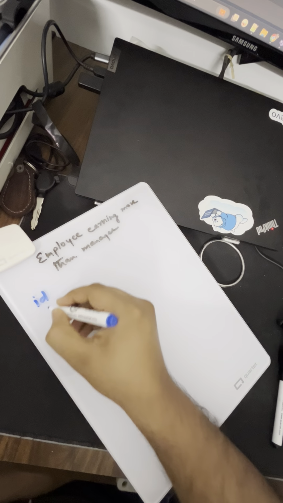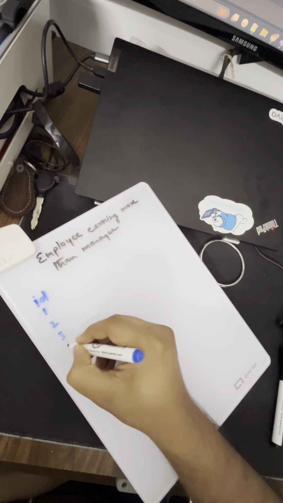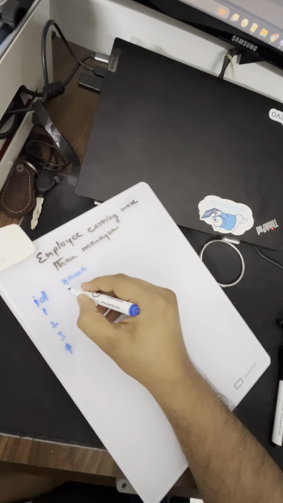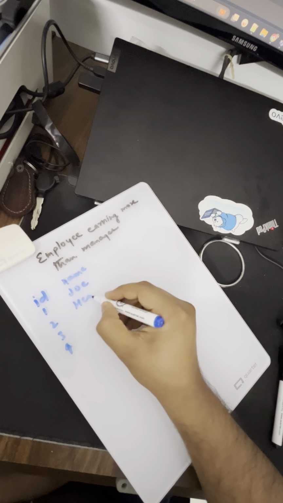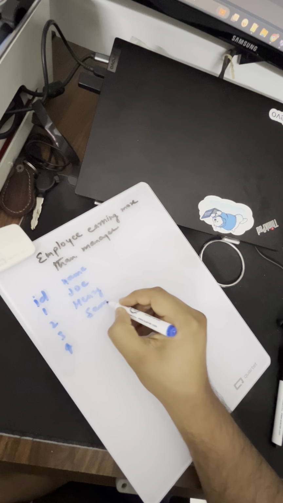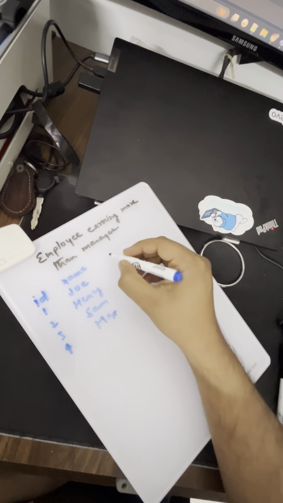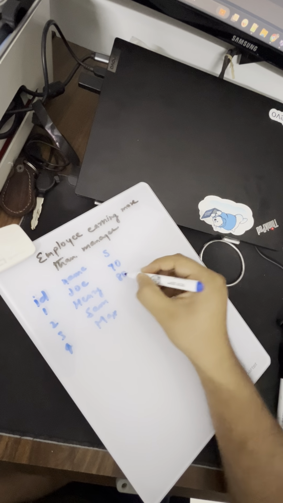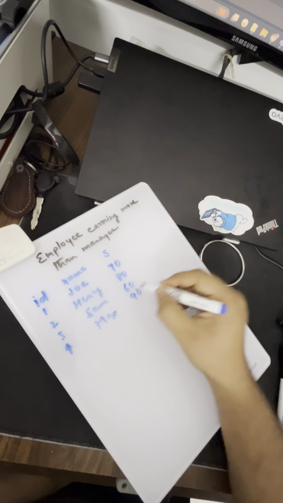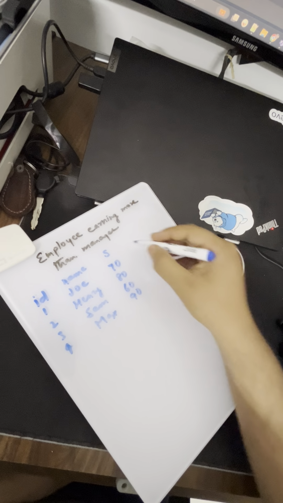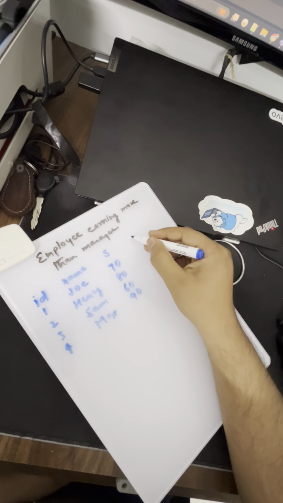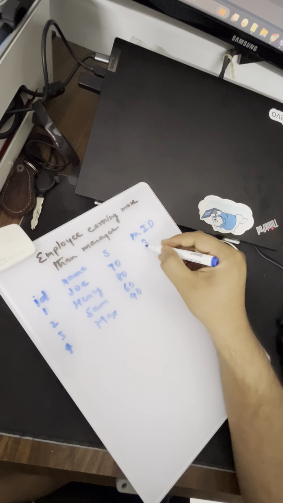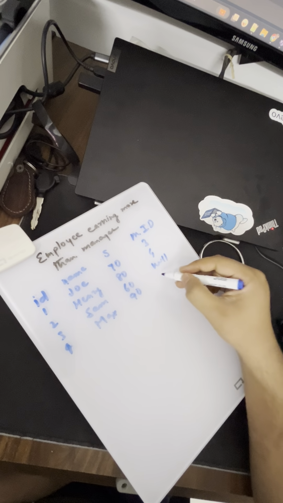So here are the employee IDs 1, 2, 3, 4. Then we have names as Joe, Henry, Sam, and Max. Then we have salary, which is 70, 80, 60, 90. Let's suppose it's 70,000, 80,000, right? So 70, 80, 60, 90. And manager ID, which is 3, 4, null, null.